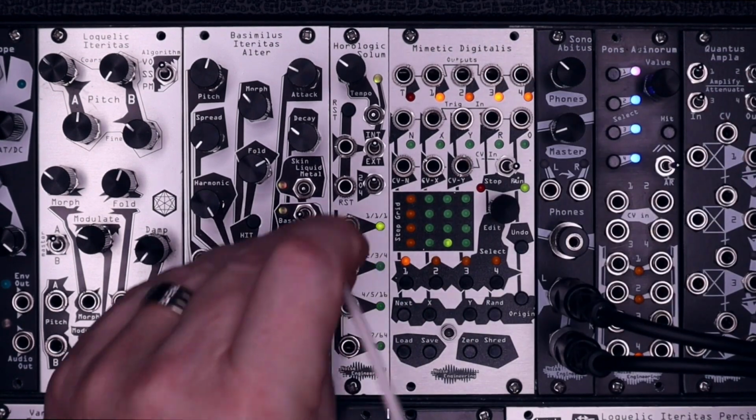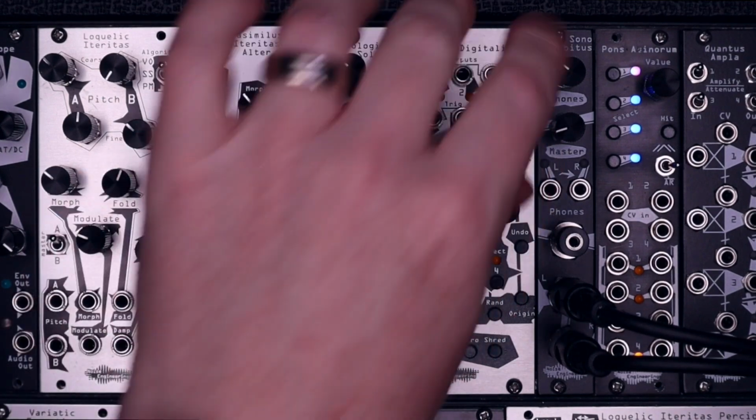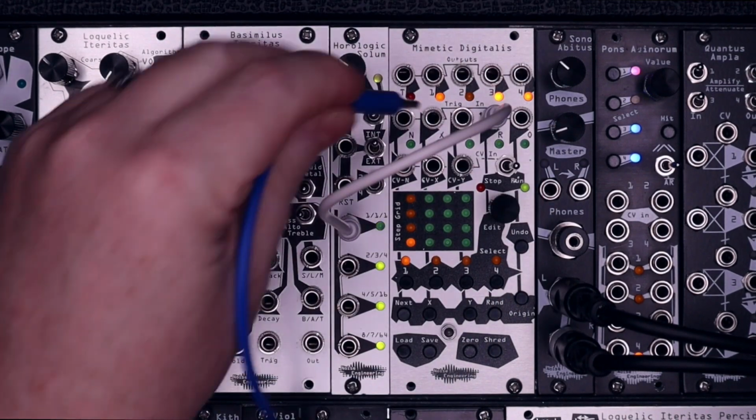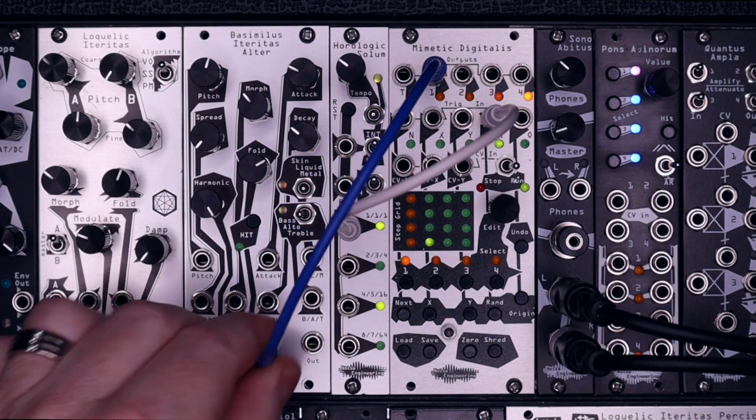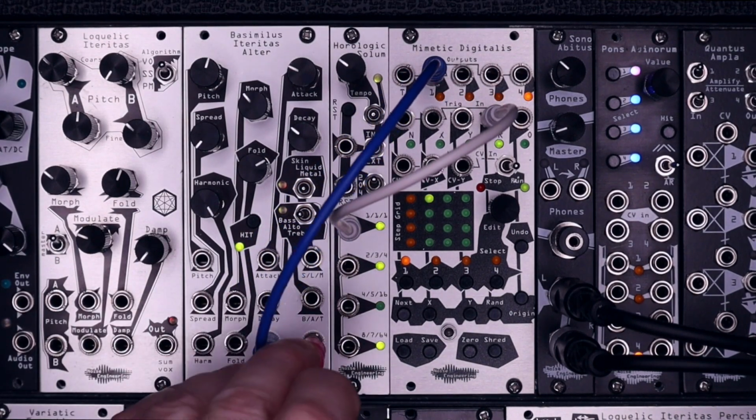Add your clock to the R input on the MD. Let's hear those gates by sending them to the trigger input on the BIA. Then out to your mixer.